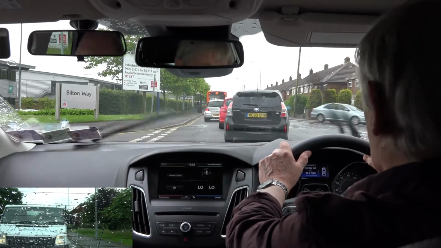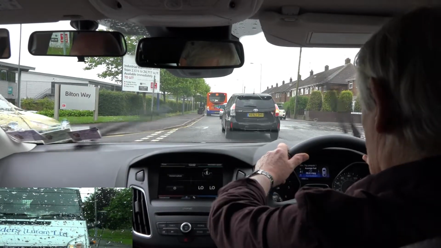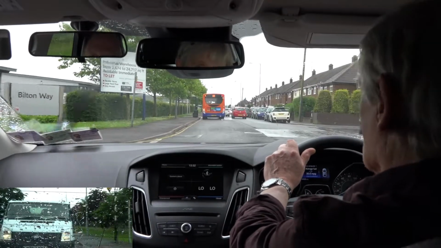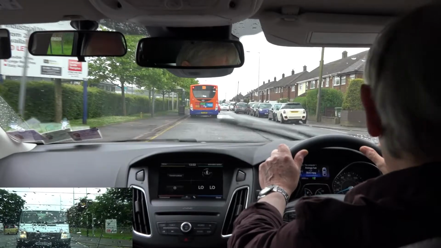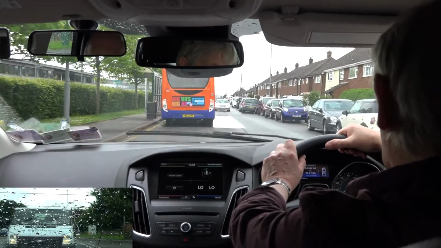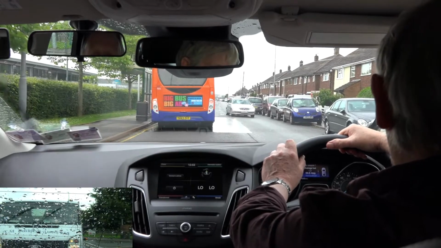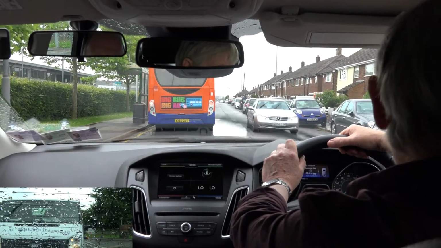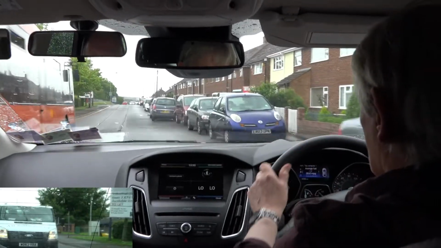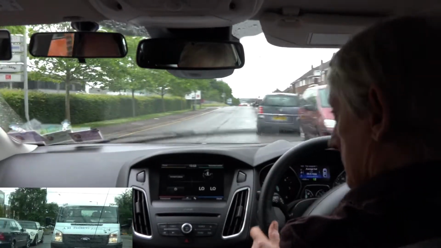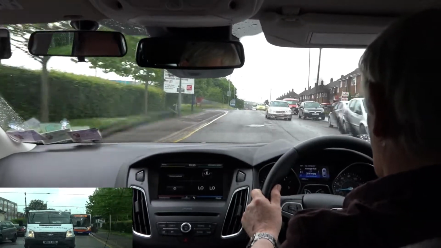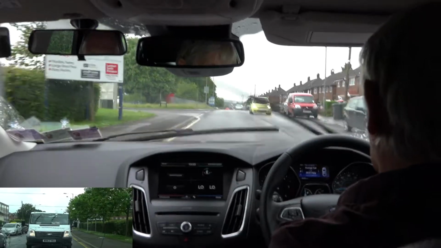Now the reason we're scanning, Tony, is we're looking out for any pedestrians that might be approaching or on the crossing itself. If we see anybody on the crossing we would stop, but if we see anybody approaching the crossing, we're going to try and make eye contact with them, and we'll cover the brake, and if they're going to cross, then we'll have to stop and give way to them.